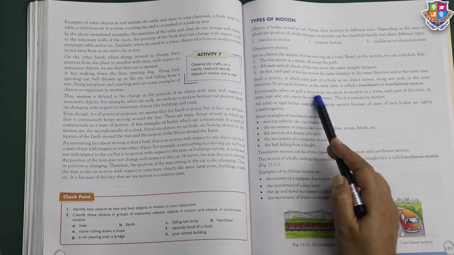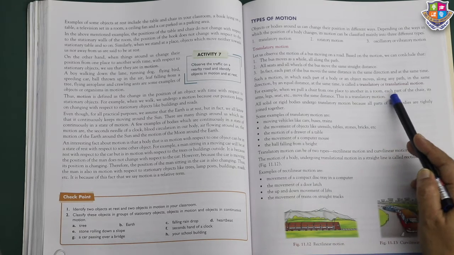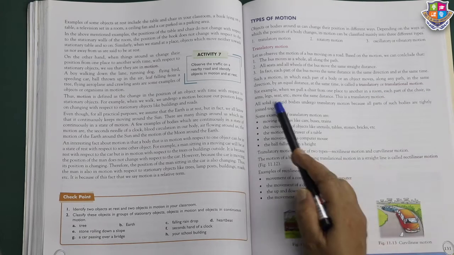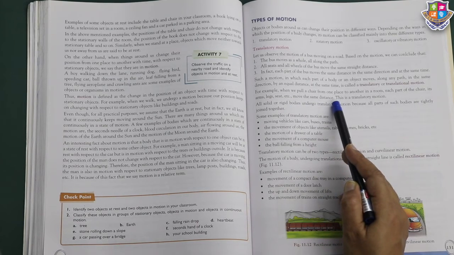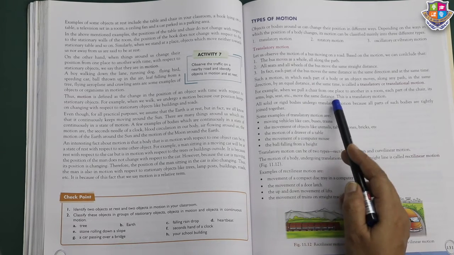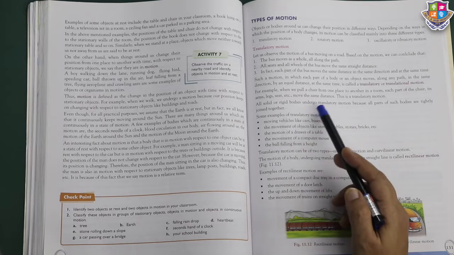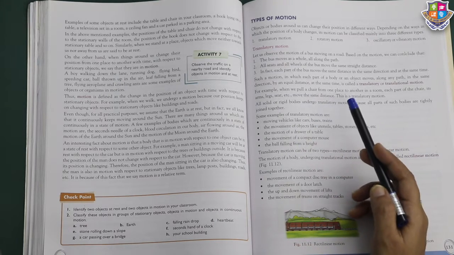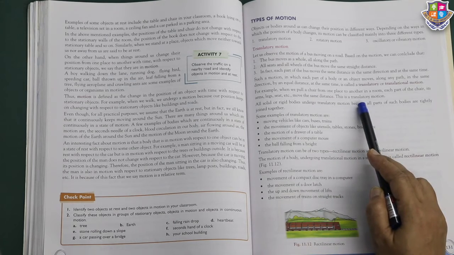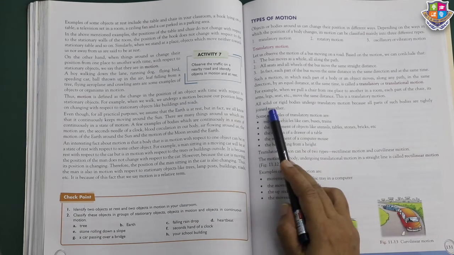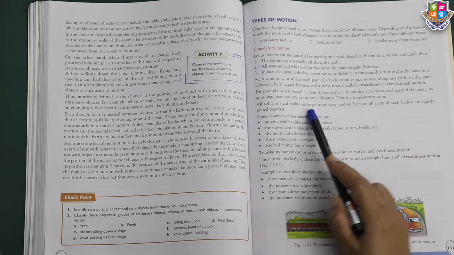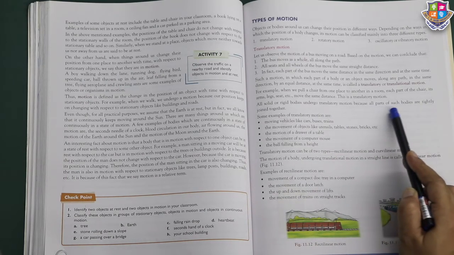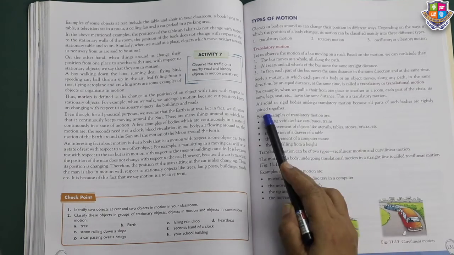When we pull a chair from one place to another in a room, each part of the chair, its arm, legs, seat move the same distance, isn't it? ऐसा तो नहीं है ना कि चेयर का आर्म जो है बाद में भागा भागा आएगा, लेग भागा भागा आएगा, नहीं, पूरा का पूरा चेयर तुम लोग खसका के लेके जाते हो, तो वो क्या है? ट्रांसलेटरी मोशन. All solids and rigid bodies undergo translatory motion because all parts of such a body are tightly joined together.